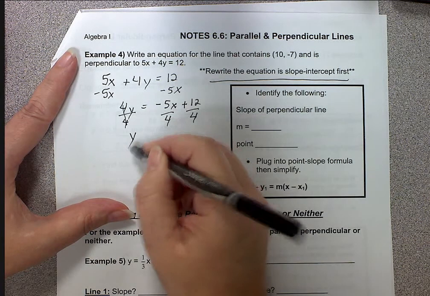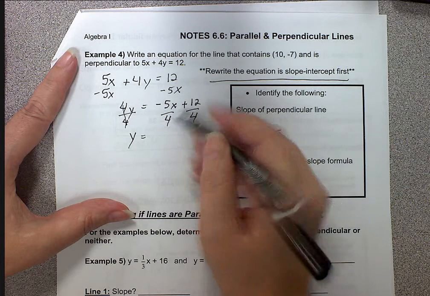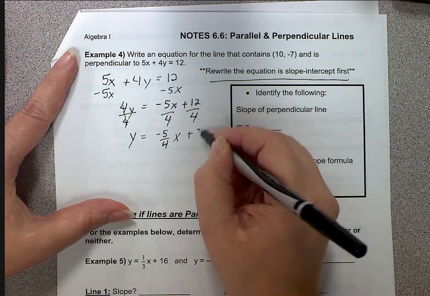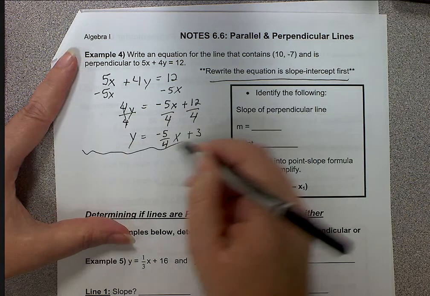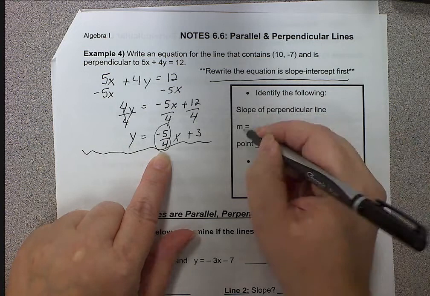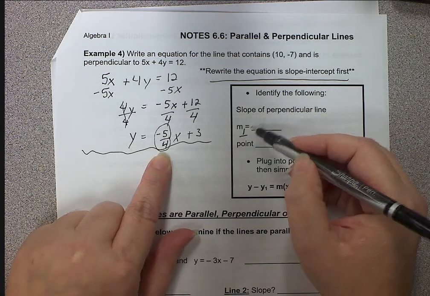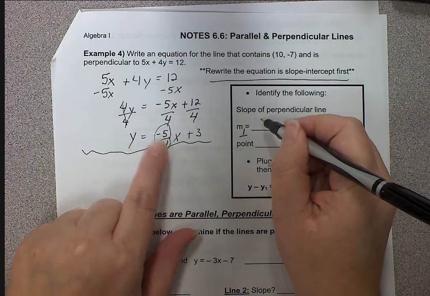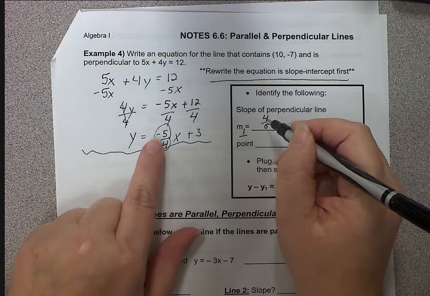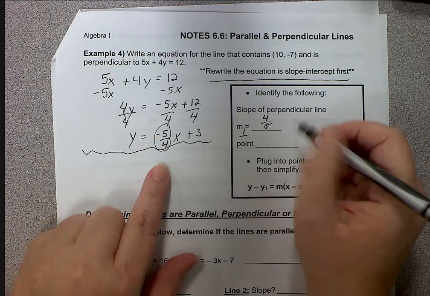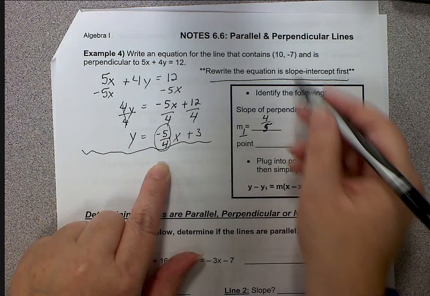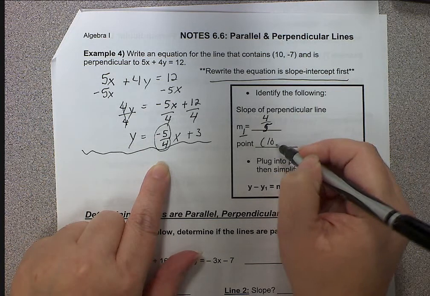So y is equal to negative 5/4 x plus 3. That's the same exact equation. So I have to take from here my slope. This is my slope. So my perpendicular slope is, flip the fraction. So instead of 5/4, it's 4/5. And change the sign, so negative to positive. Then I have to find my point that I'm going through, which is (10, -7).